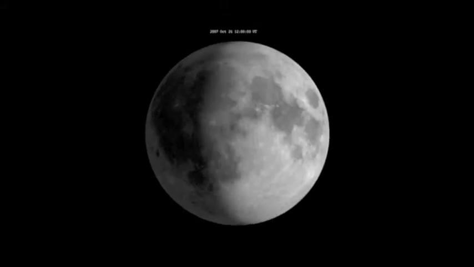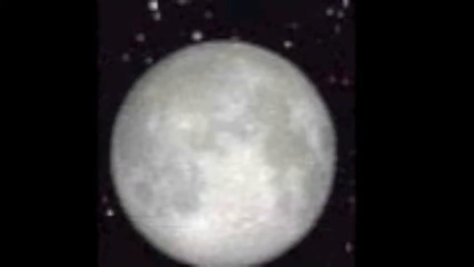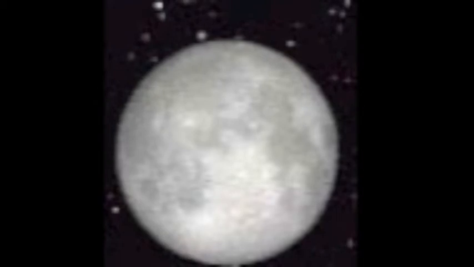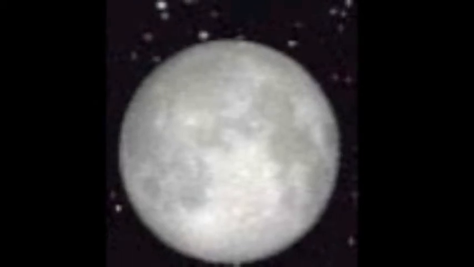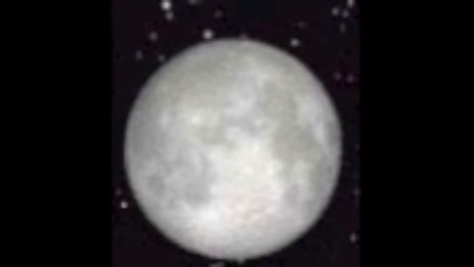We call this changing appearance the phases of the moon. If we stop the action for a moment, you might recognize some of the moon's phases. You might have noticed the moon looking like this when you see the night sky. The first phase of the moon is when you can hardly see any of it at all. This is called the new moon.